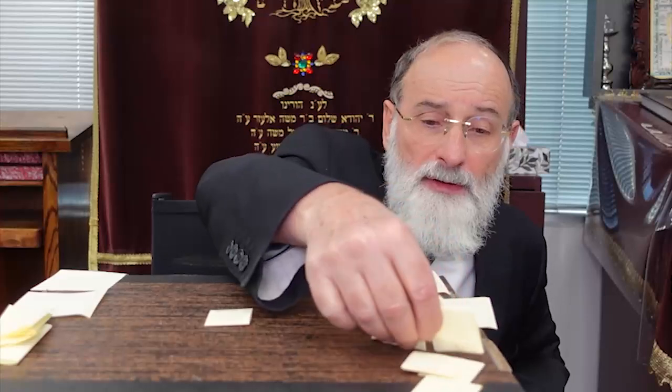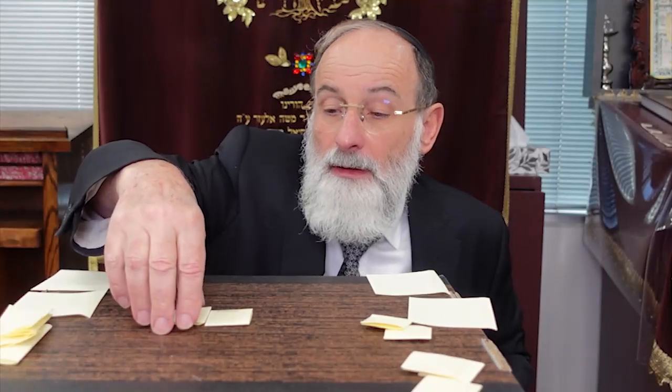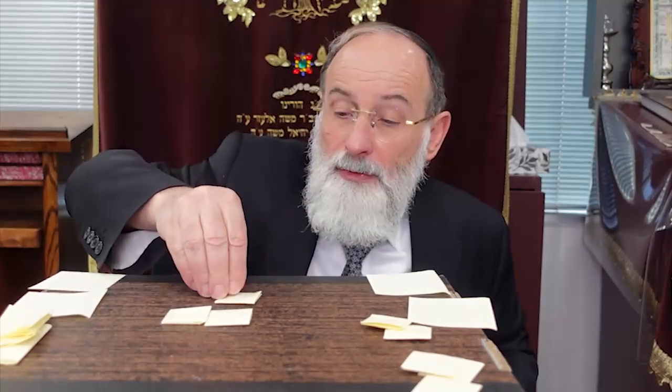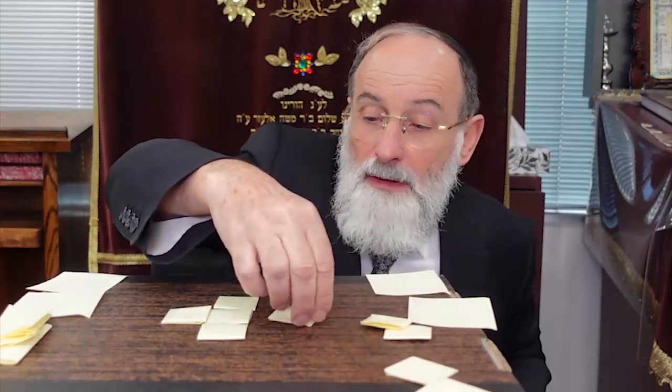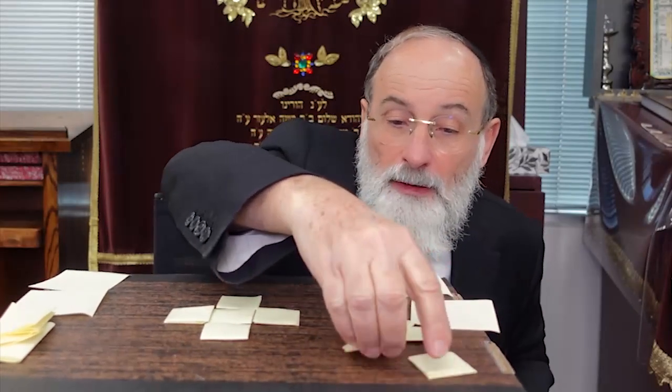You can have a case where the city is 1,000 by 1,000 amas. It's 1,000 amas square, 1,000 amas length and width. So if the city is 1,000 by 1,000, then the migrash extends out 1,000 amas in each direction, and it should extend out around the city 1,000 amas all around the city.